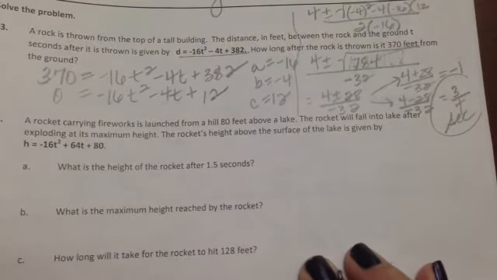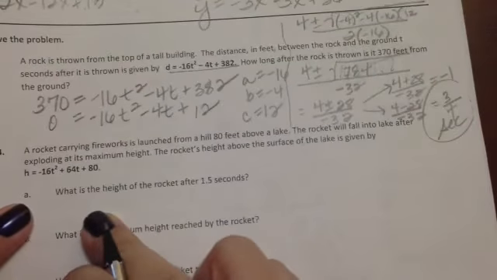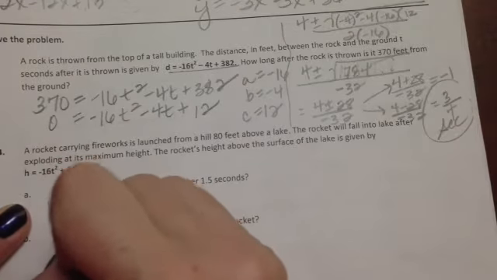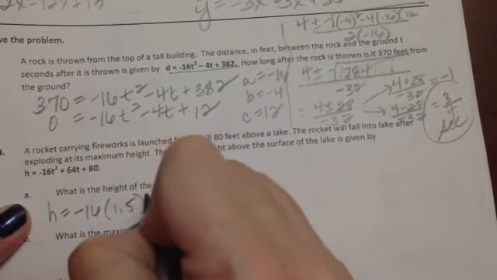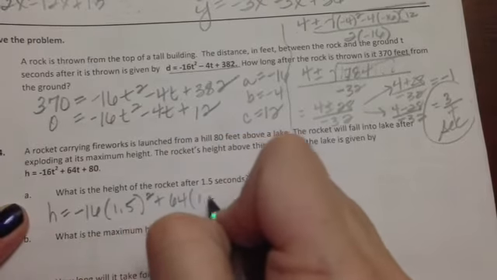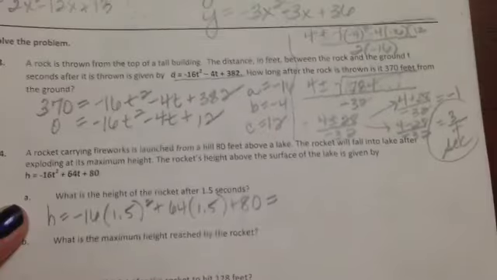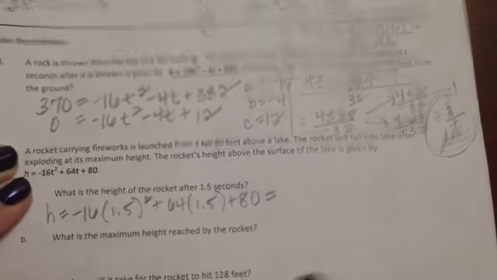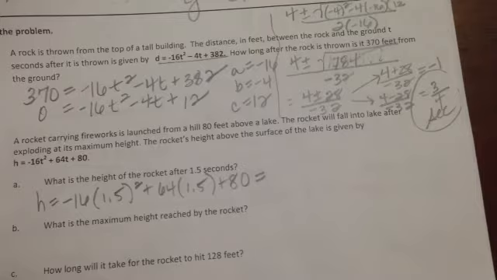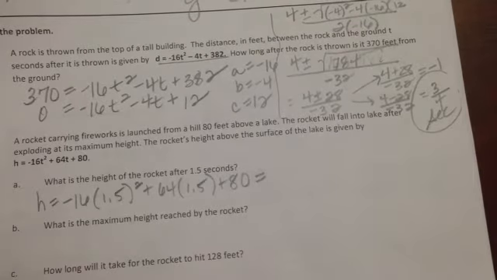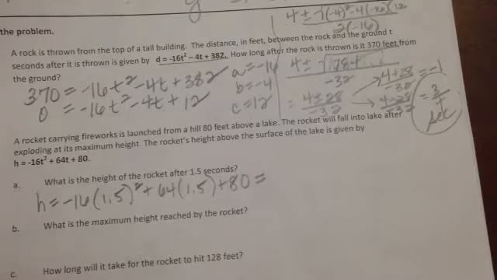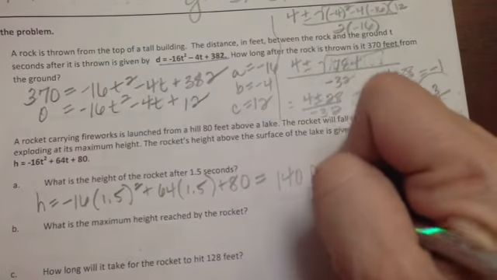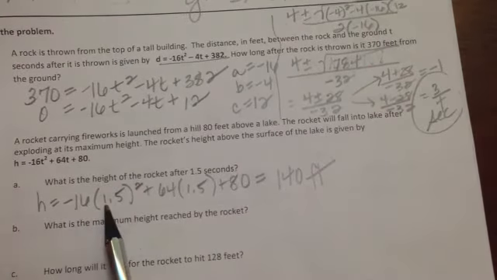Rocket carrying fireworks. What's the height of the rocket after 1.5 seconds? All I want to do is put in 1.5 for t and find the solution. As I'm putting this into my calculator and thinking ahead to part B, in B, maximum height is going to be the y value of the vertex. I'm going to get that next for part B. Just working my calculator right now to get the actual solution to A. And I believe it's 140 feet.